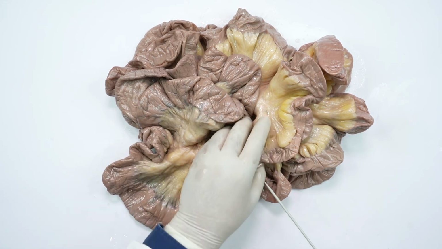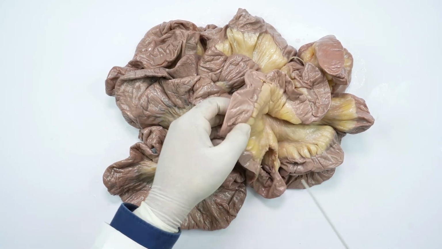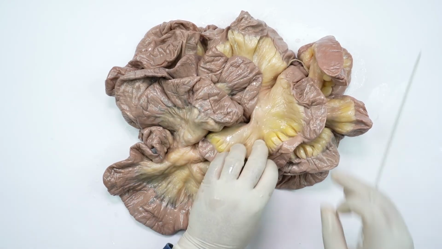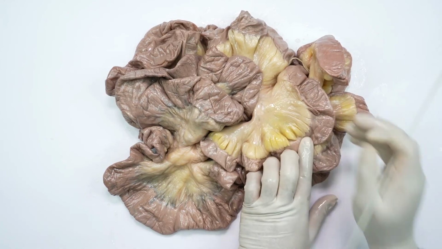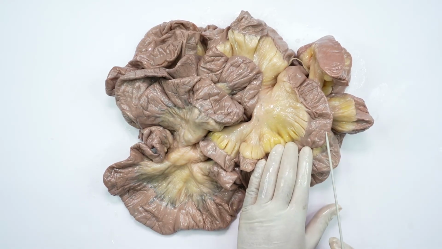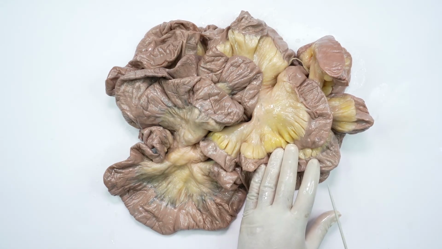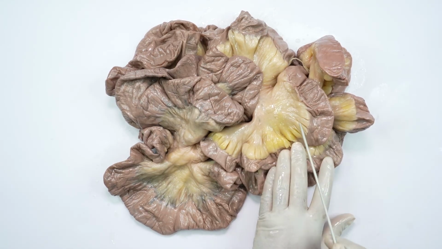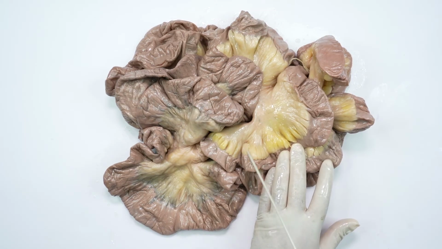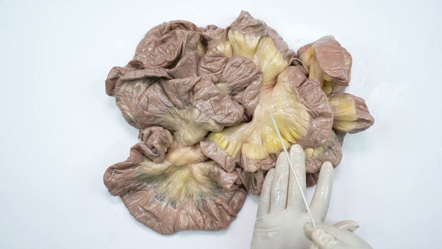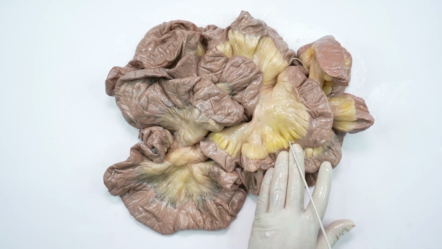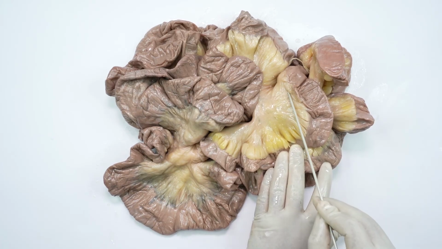Let's compare it with the ileum, right? So let's say here we have the folds of the ileum. First, compare the diameter. This is lesser than the diameter of the jejunum. Then take a look at the distribution of fat. The fat in the mesentery is uniformly distributed at the root as well as the attached margin. This makes the distinction of the windows very difficult.